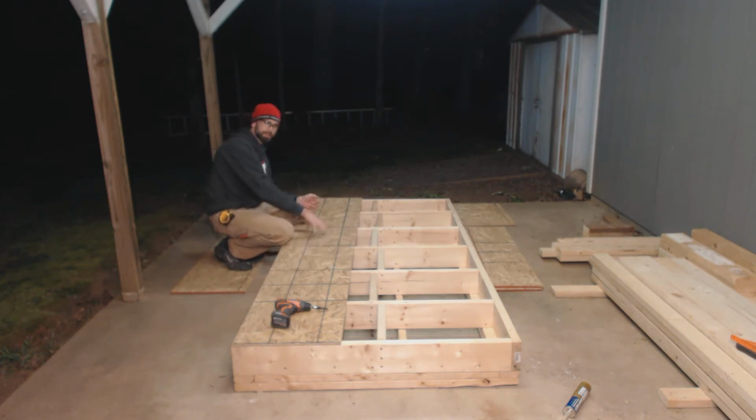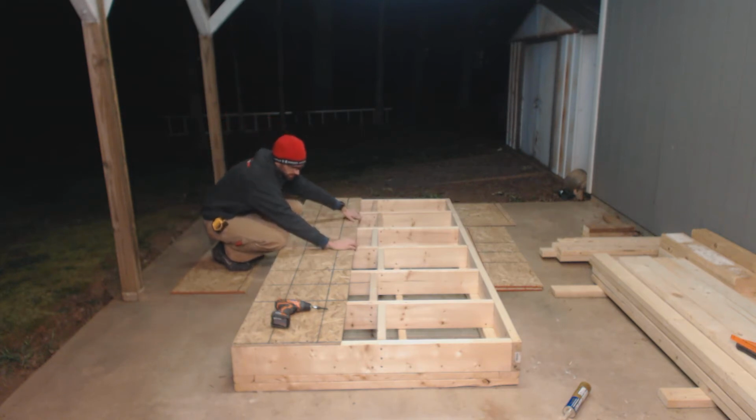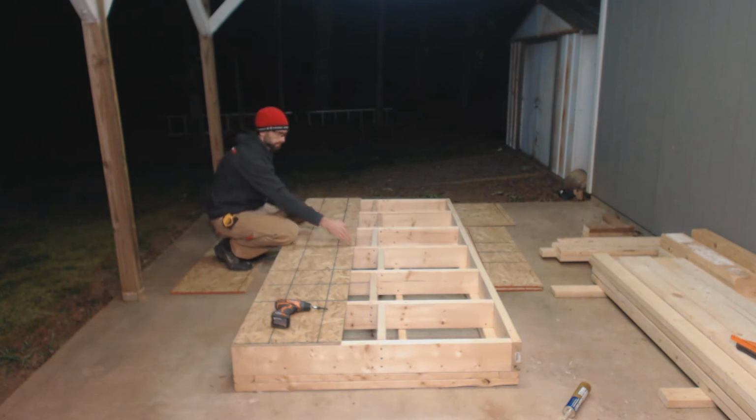Now, when you go to put your next piece, you're going to go in one horizontal line all the way across. And what you want to make sure of is you want to leave a very small gap in between the sides of the boards. Okay, so this shorter side of the board here, you want to leave a small gap, about 1/8 of an inch.